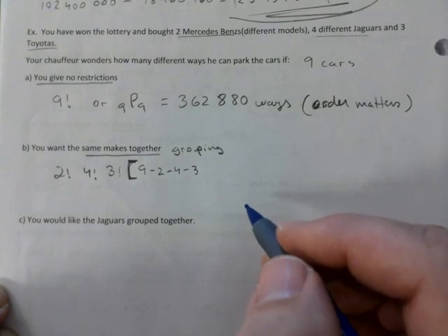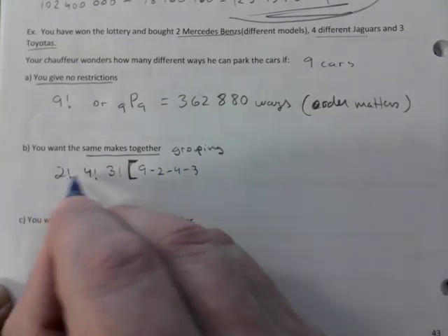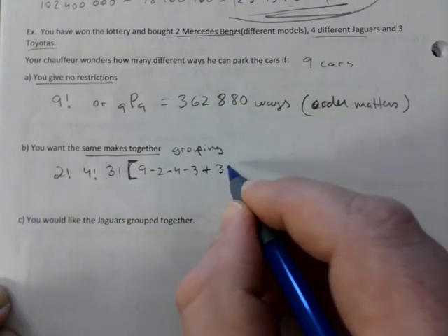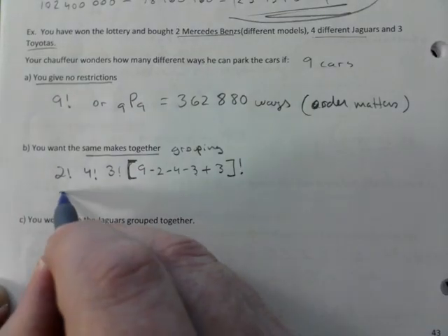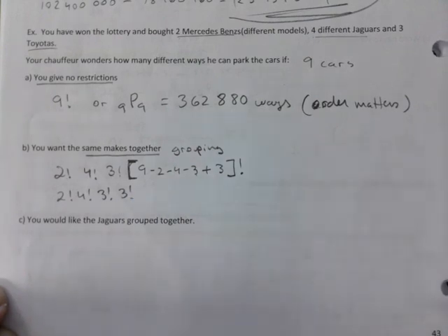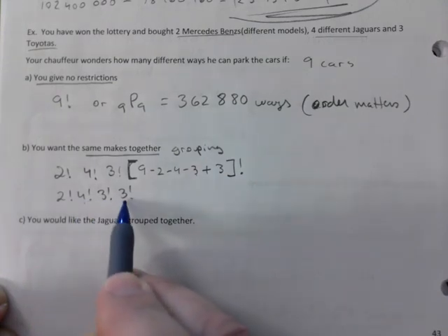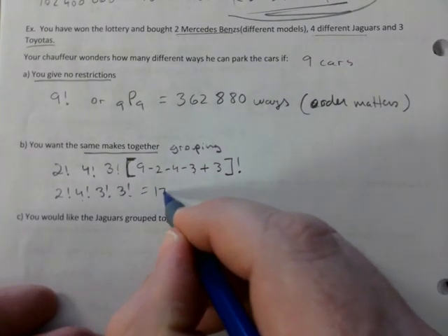Did I get this right? Yeah, okay. So you subtract the 3 values of those subgroups, then you add the number of groups you've created, which is 3. Make sure you have a factorial at the end of that one. Okay, so really your answer should look like this. We can probably do this. 2 times 24 times 36. 2 times 24. It's 1728 ways.